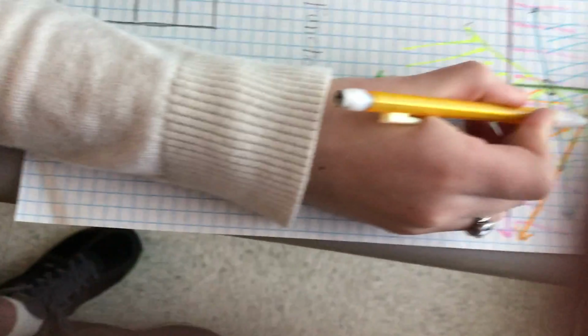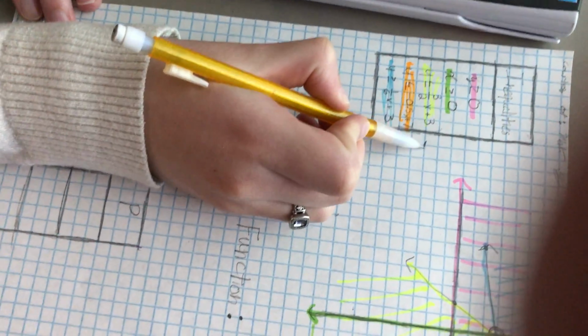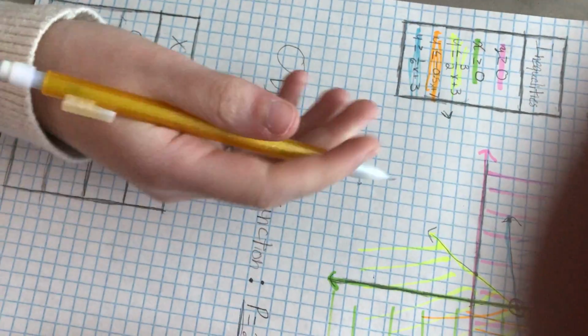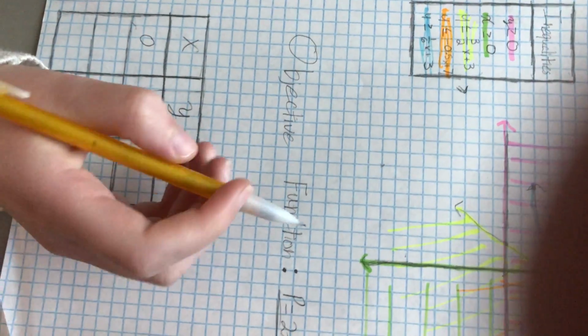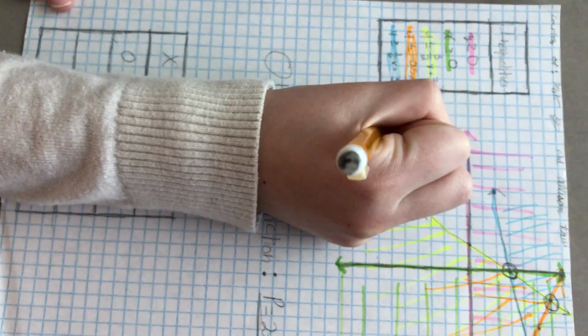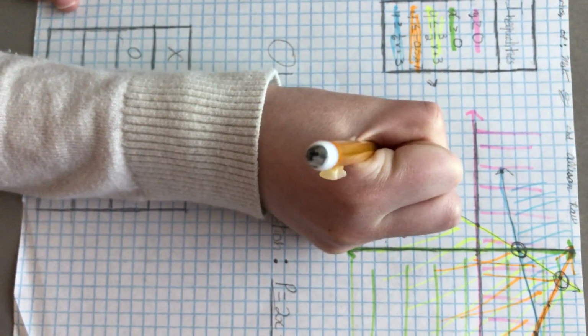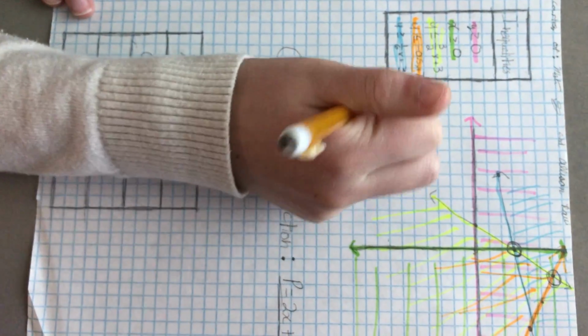Our next corner point up here is the intersection between these two inequalities. So we're going to solve that system to find the corner point. Our equations are y is less than or equal to 3/2 x plus 3. I'm going to make that equals so we can solve the system.